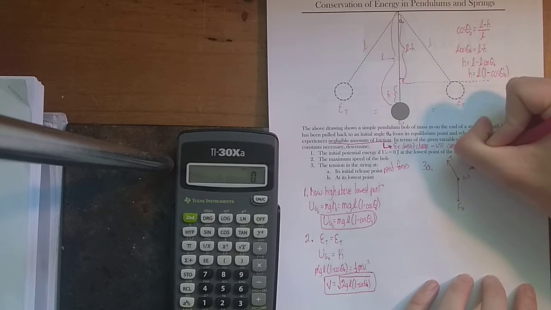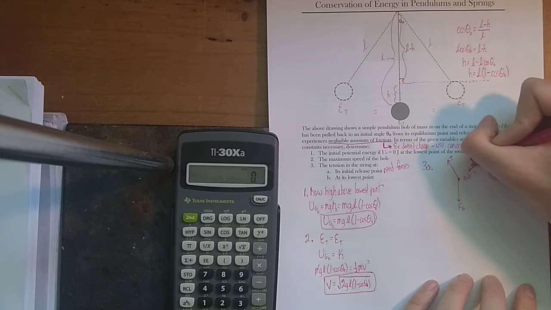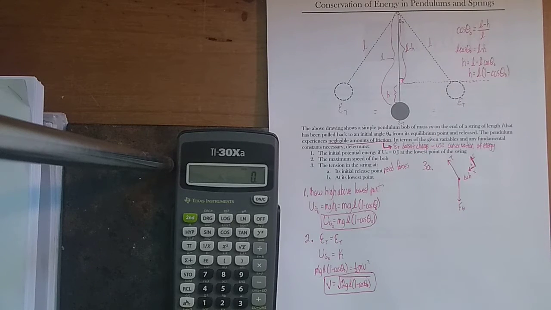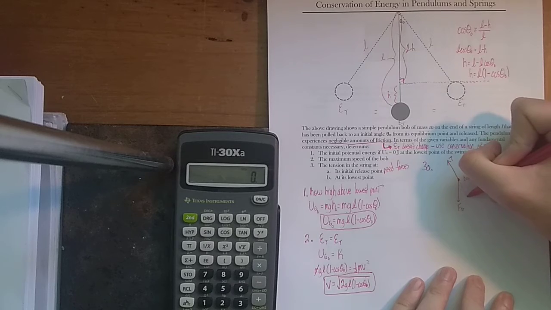where the direction towards the center of the circle is C, and I'm just going to call the other one X. Looking at it this way, I can see that tension points in the direction towards the center of the circle. FG, however, we have to split up. So I'm going to split this up into components.